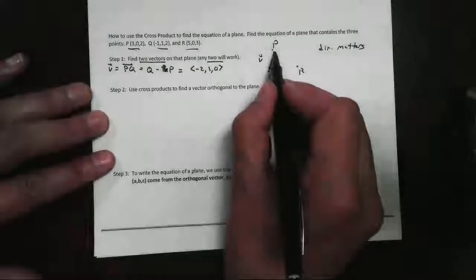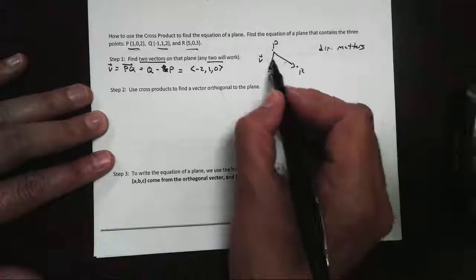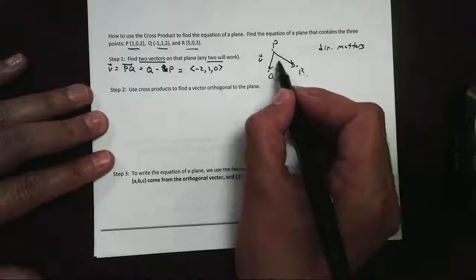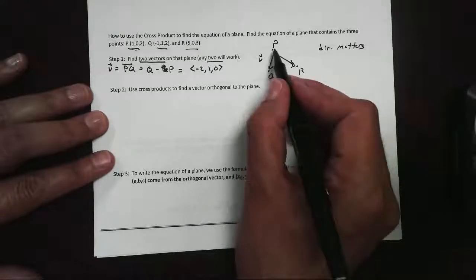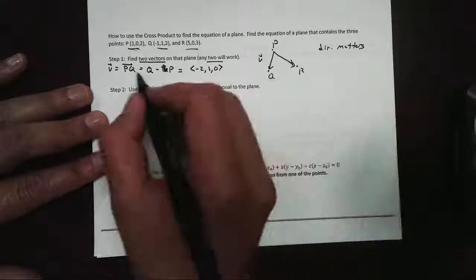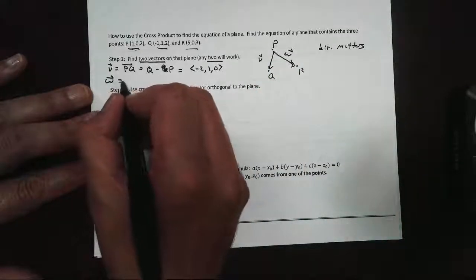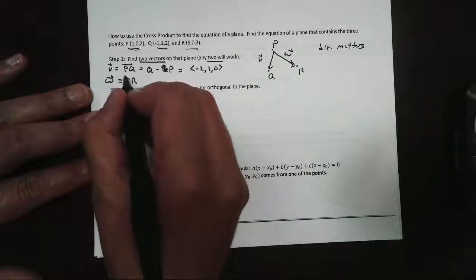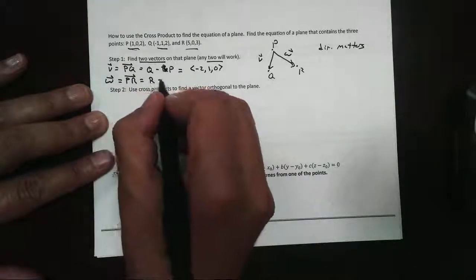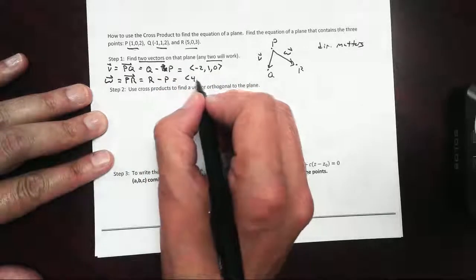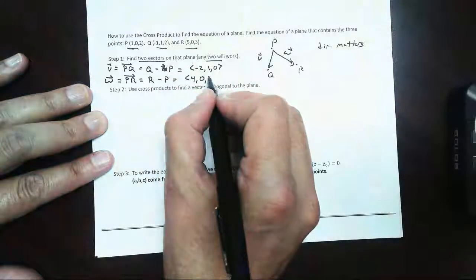Okay, so next vector I'm going to find, starting at P, go to R. I'm always careful about the direction. It may not matter here, but sometimes they may want to say, find the angle. You might as well have the vectors already ready for that. We'll call this vector W. Vector W is PR. To get that one, we're going to take R minus P. So it'll be 5 minus 1, which is 4, 0 minus 0, which is 0, 3 minus 2, which is 1.